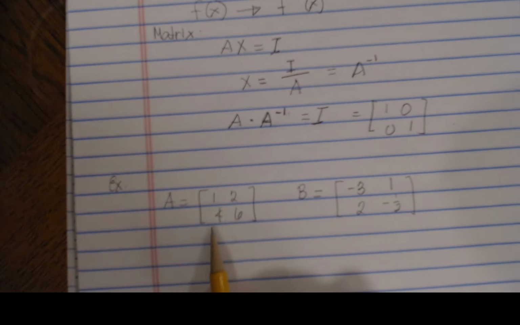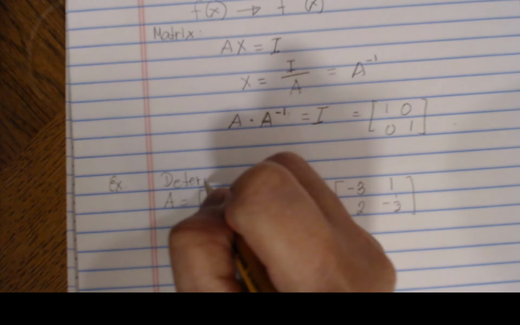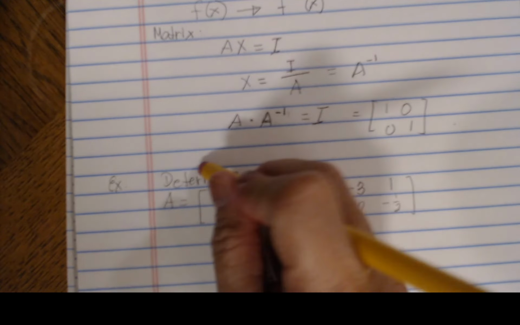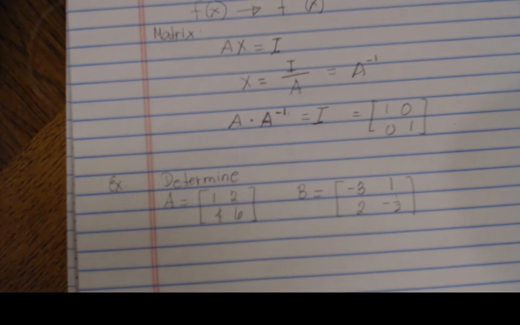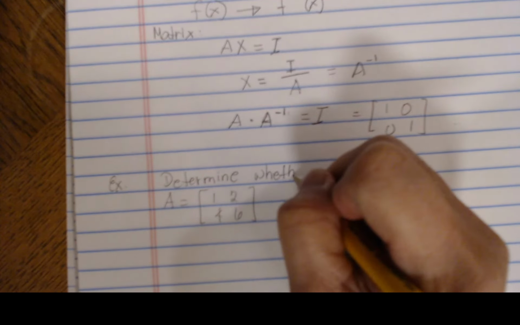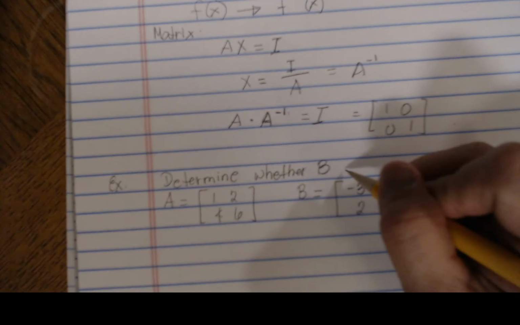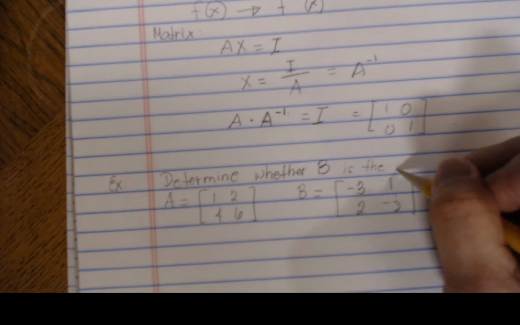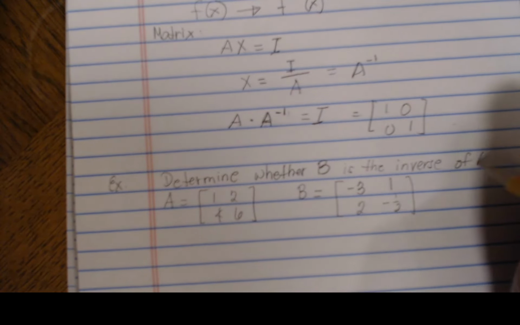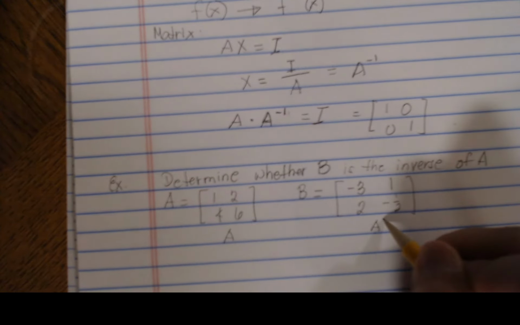I want to determine whether matrix B is the inverse of A. So this is your A, and we can say this is your A inverse.